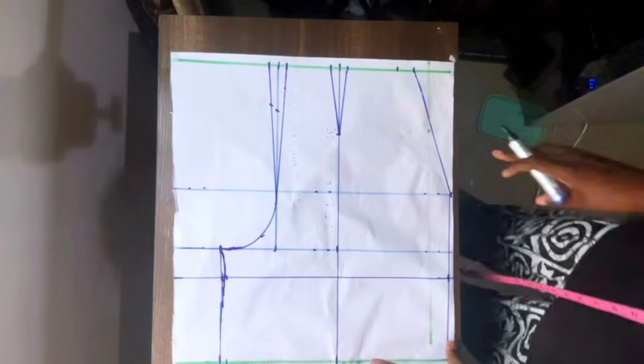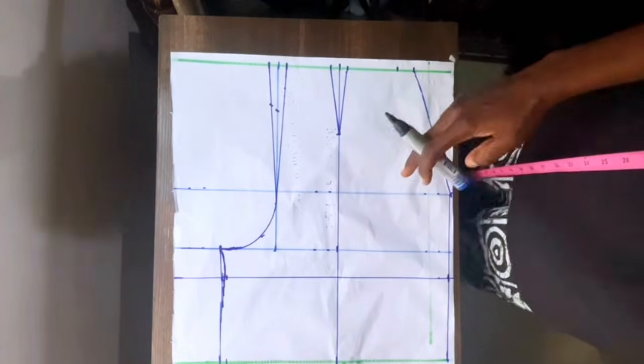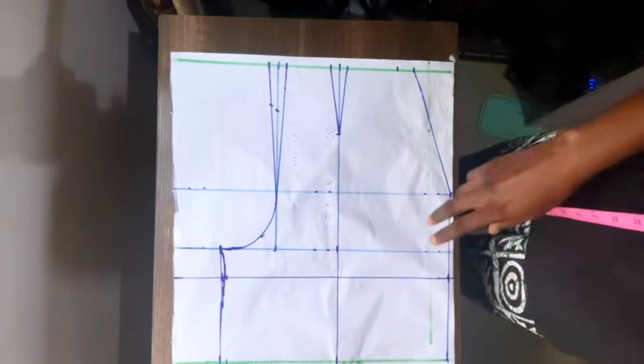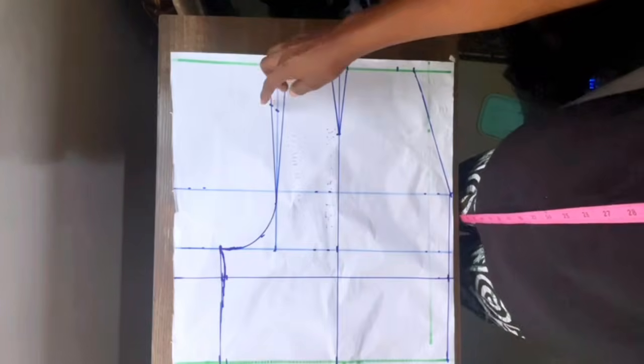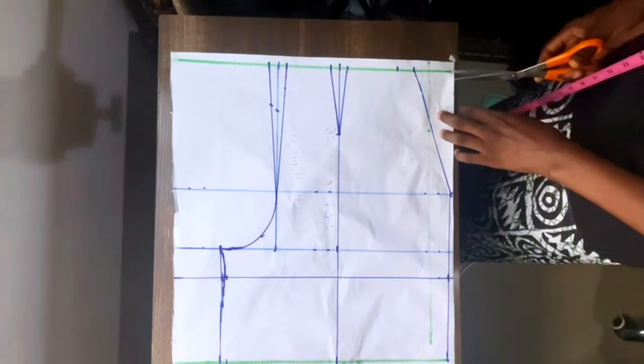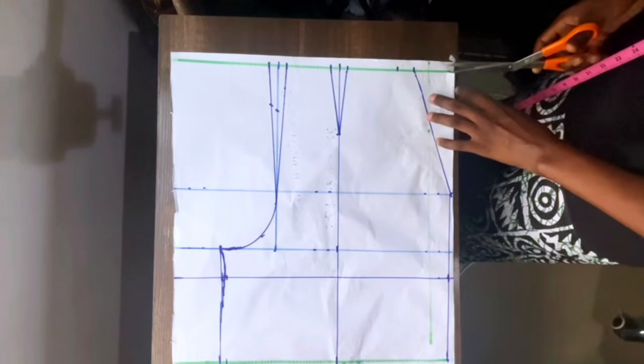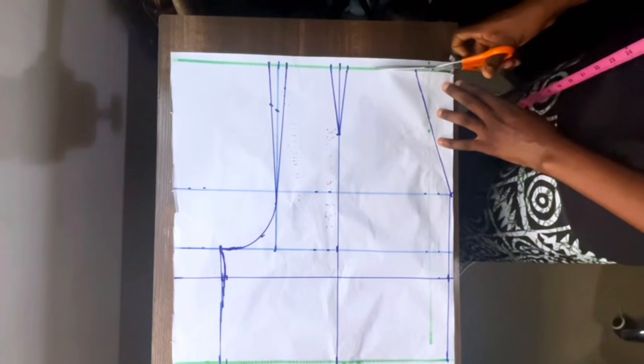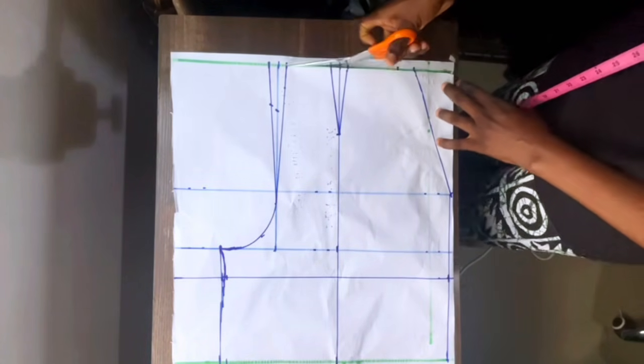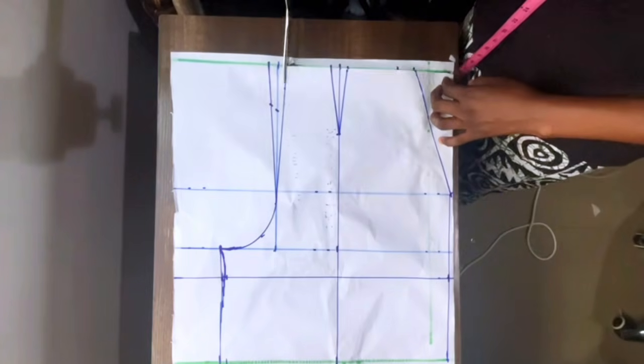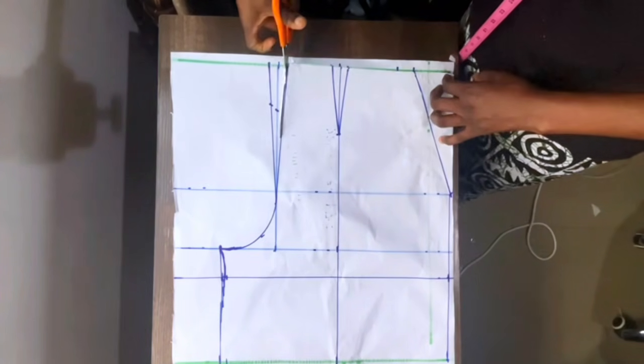Okay, so that is it for the front panel of our shorts. Let me cut it out for people to see carefully. The way this cutting goes, remember that we're not cutting here, we're not cutting here. We're just going to be cutting from our natural waistline. Okay, I'm going to come to this point that we slanted inwards.